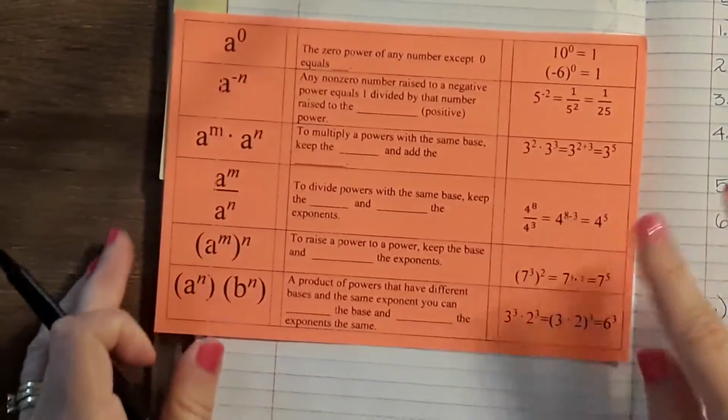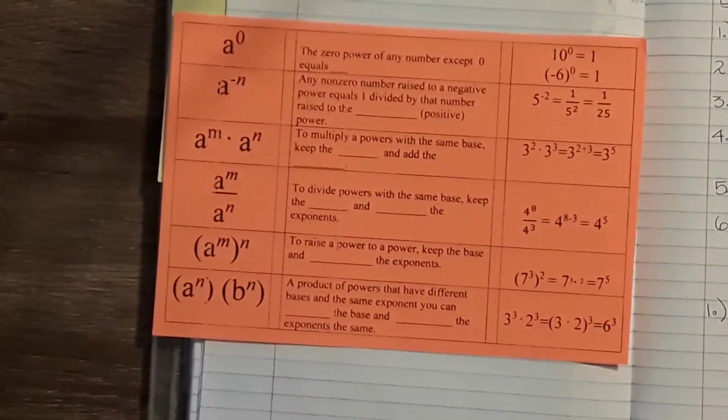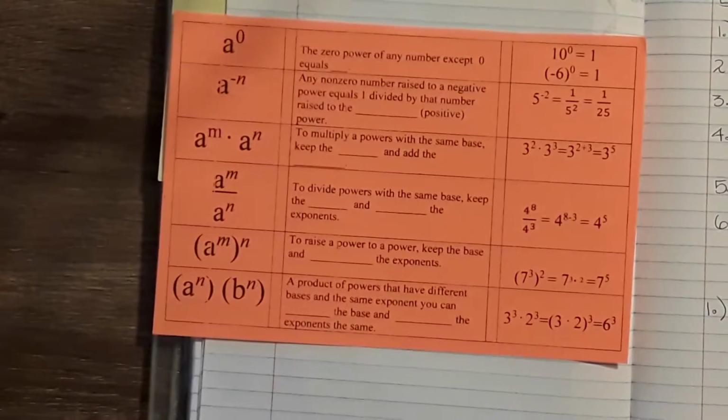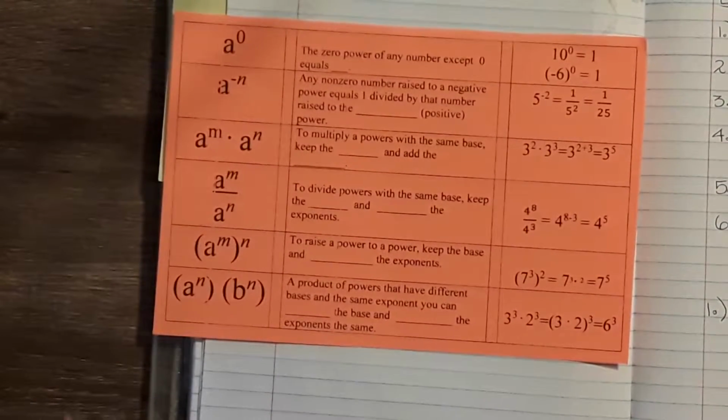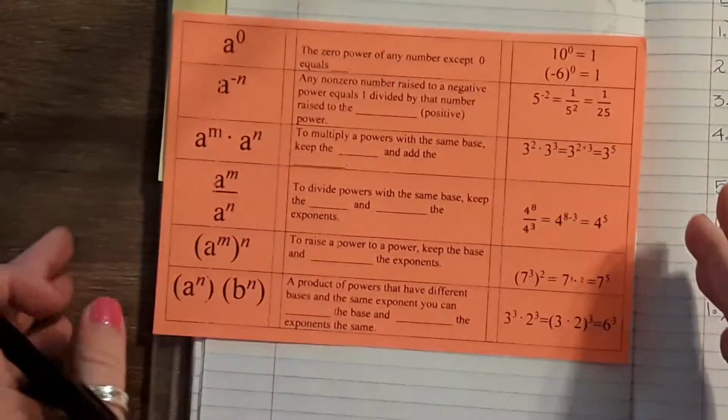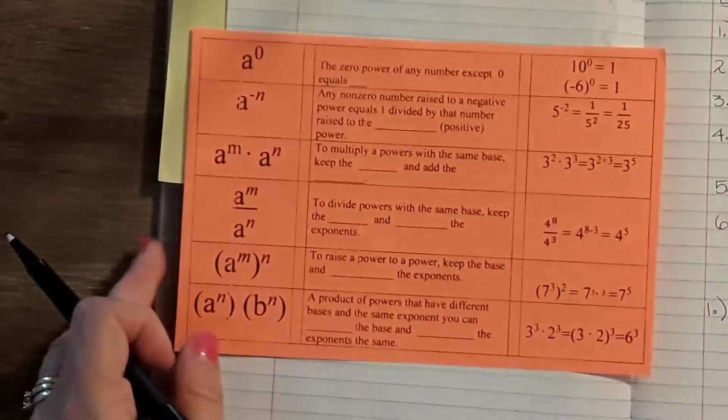All right, ladies and gentlemen, this is a little added bonus for integer exponents that will truly help you be successful when we're discussing integer exponents. I want to go through each category to make sure that you truly comprehend what you need to know.